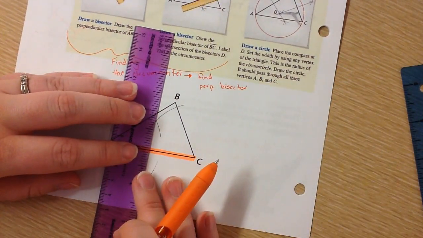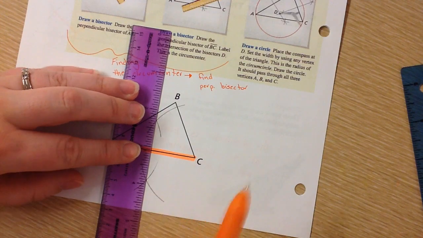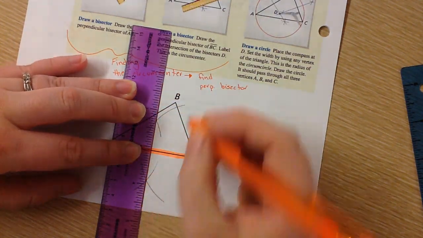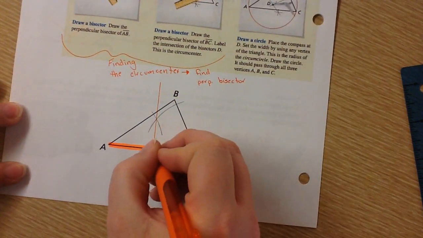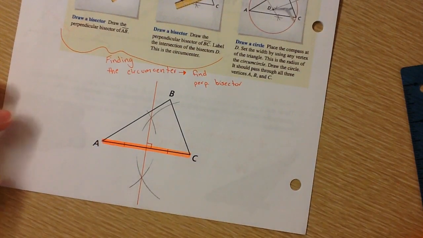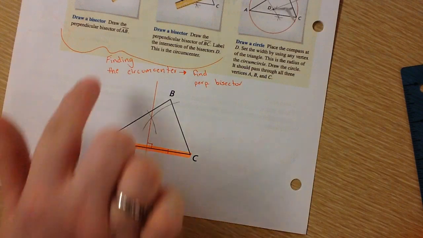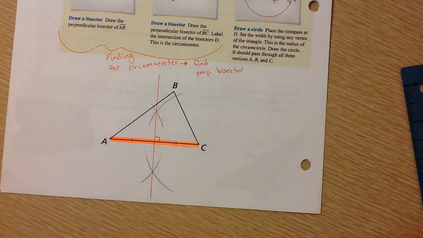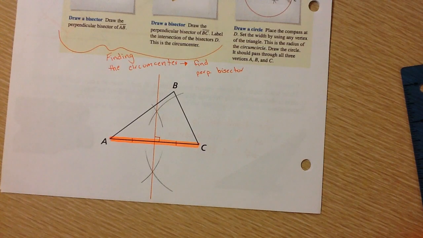So now I'm going to connect those two dots, with my orange pen. So there, I have now perpendicularly bisected. This is 90 degrees and it goes through the midpoint of A to C. So there's one perpendicular bisector. Okay, but to find that circumcenter, I need to find the point of concurrency, so I need to do that again. So let's go ahead and do another side.